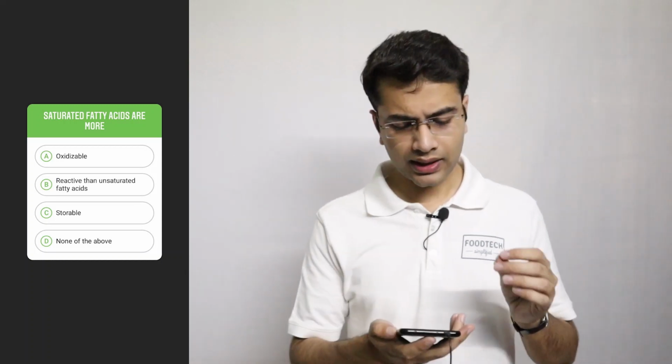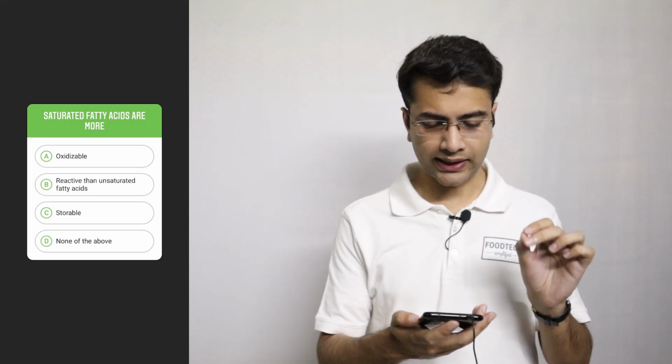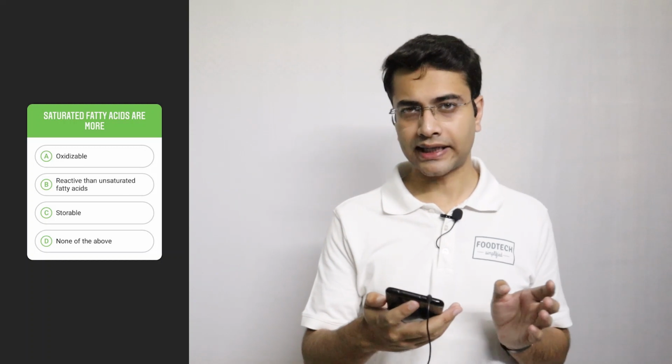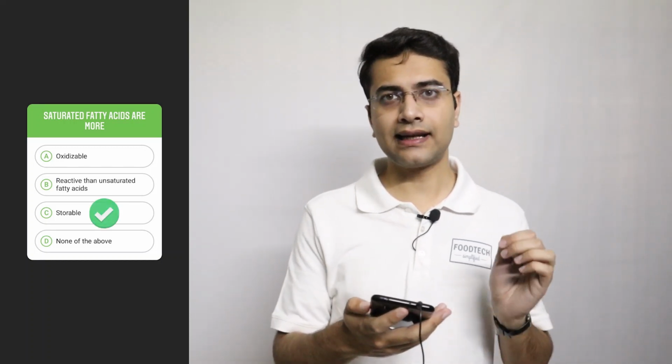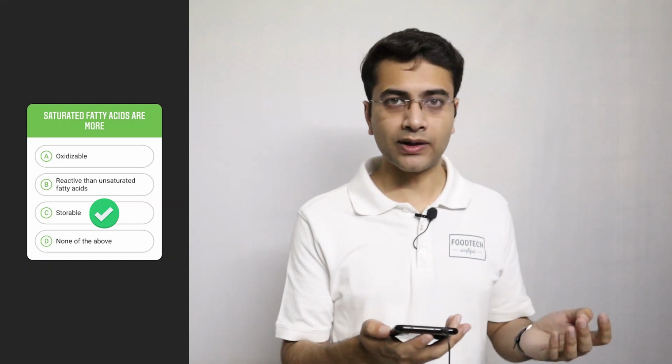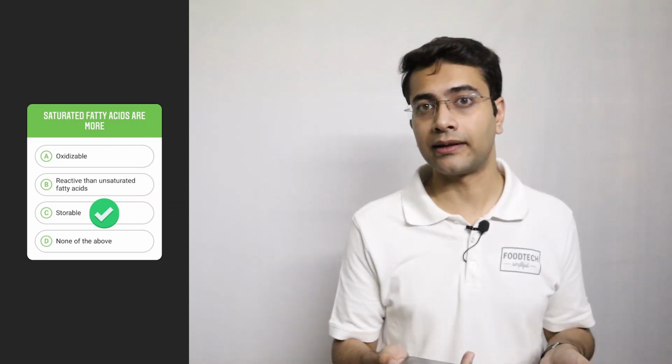These are unsaturated. So this question should have been like this: saturated fatty acids are more dash than unsaturated fatty acids, because more is like a comparison, right? So option C is the correct answer. Saturated fatty acids are more storable. Also, I want to apologize for this question because it should have been saturated fatty acids are more storable than unsaturated fatty acids, because obviously saturated fatty acids will also tend to spoil at some point in time. So what are we comparing saturated with? We are comparing saturated fatty acids with unsaturated ones. So in comparison, saturated fatty acids are more storable because they are usually solid at room temperature.